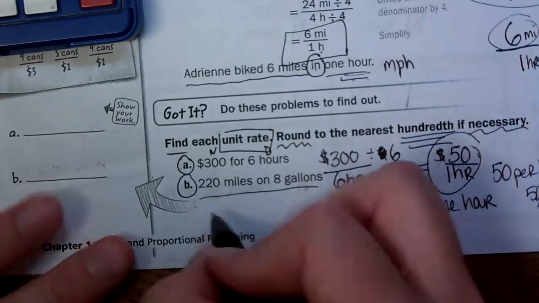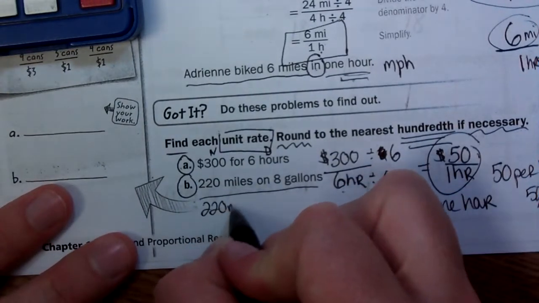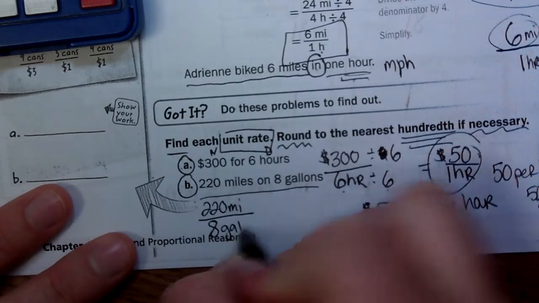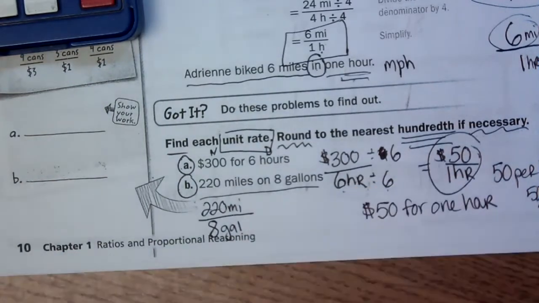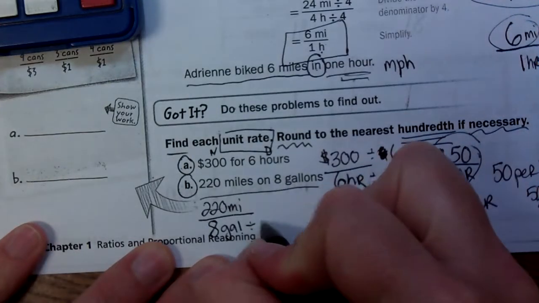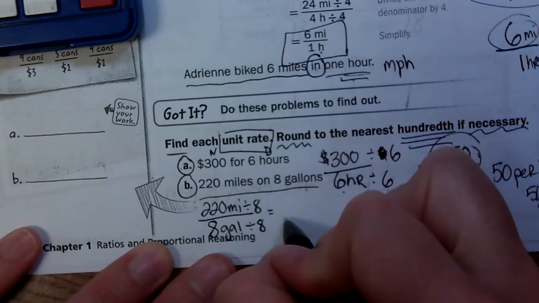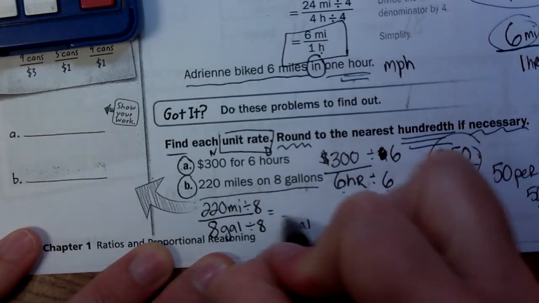If I'm setting this one up, my numerator is 220 miles, and my denominator is, you guessed it, 8 gallons. So we're looking at miles per gallon. So what did you divide that by? How did you get rid of that 8? We want that to be a 1. If I divide any number by itself, it's going to be 1. So just divide it by the denominator and you can get rid of that junk, okay? So that's going to be 1 gallon because 8 divided by 8 is 1.